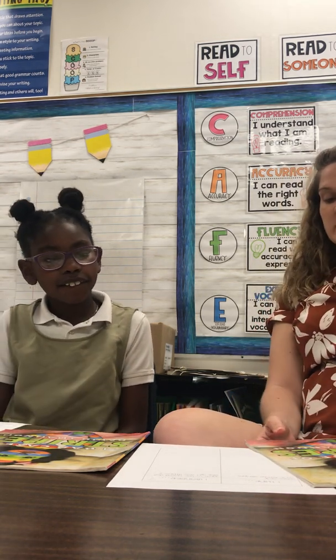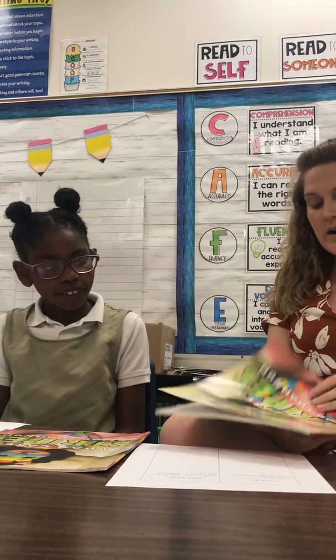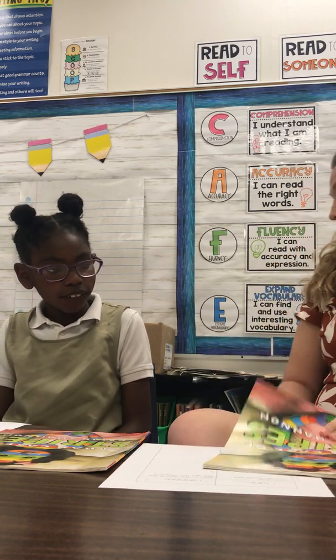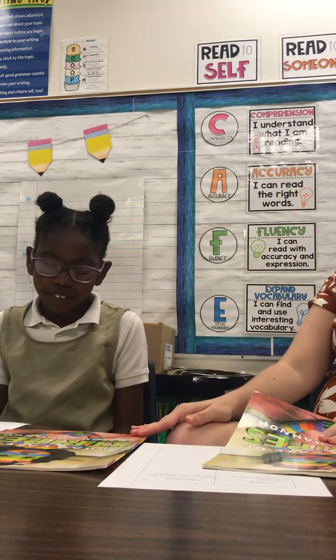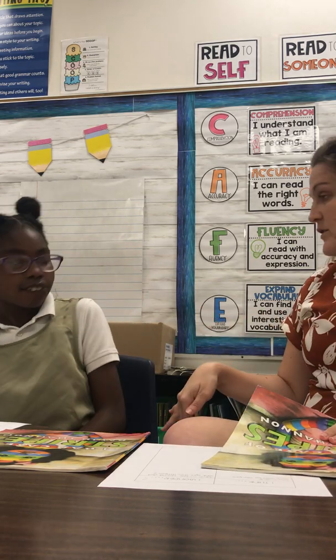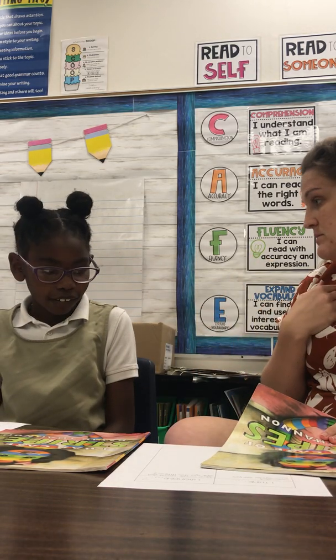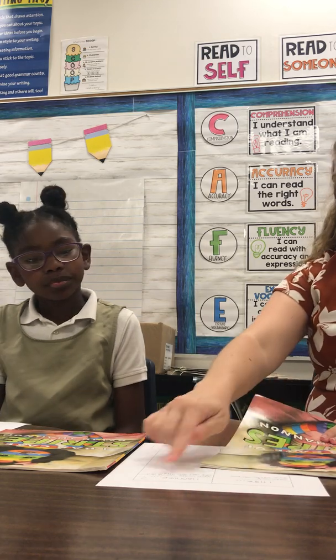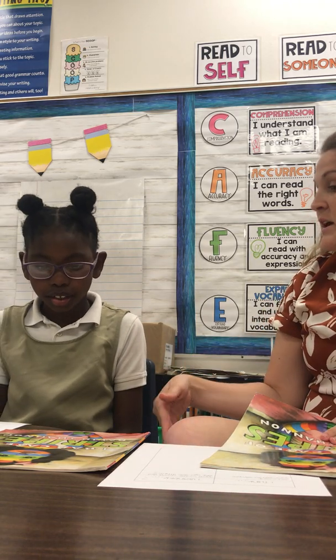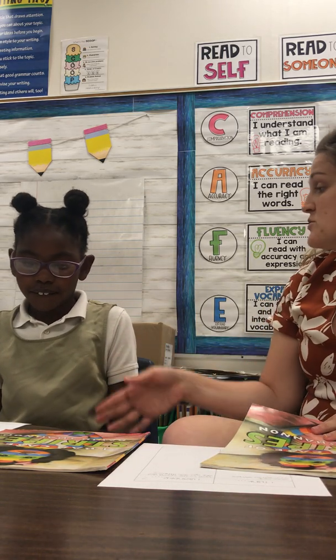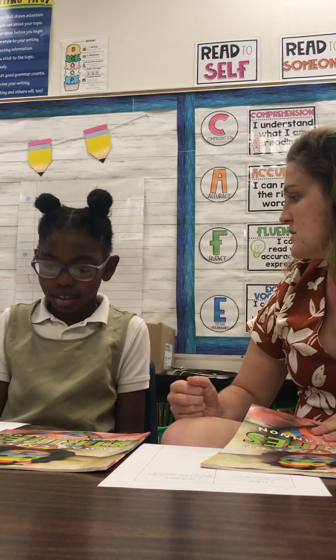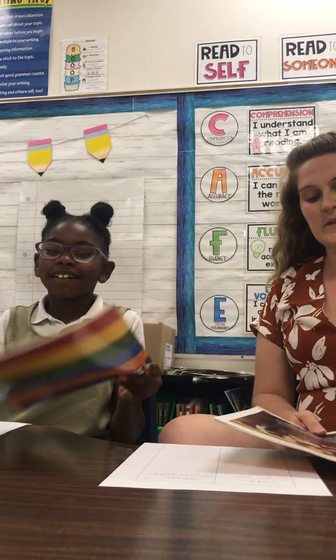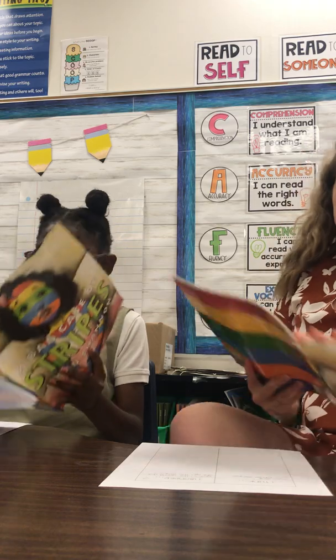All right. So what I'm going to do is read the first couple of pages for you, and then you're going to read the back half of the book out loud to me. We're going to be doing this together when I'm reading, and whenever we get to the part where you start reading, then you're going to start doing this by yourself. Does that make sense? Yeah. All right, let's flip to the first page.